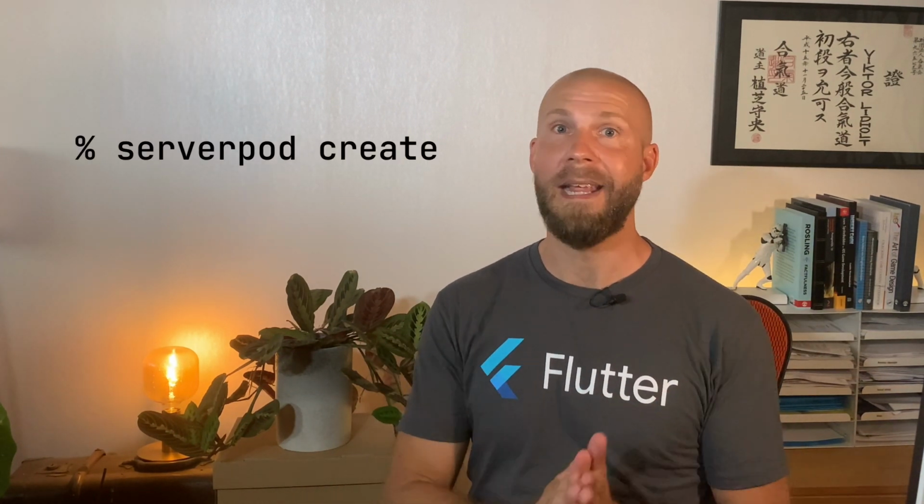So, how does Serverpod work? To get started, you must have Flutter, of course, and Docker Desktop installed. Docker will handle all the nitty-gritty details of managing your database. With Flutter and Docker installed, you can install the Serverpod command line tool. I'm not going to go through the installation in detail, but on docs.serverpod.dev you can find all the information you need. You create a new project by running the serverpod create command.